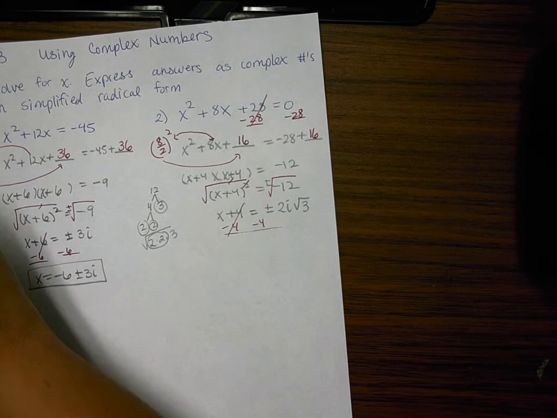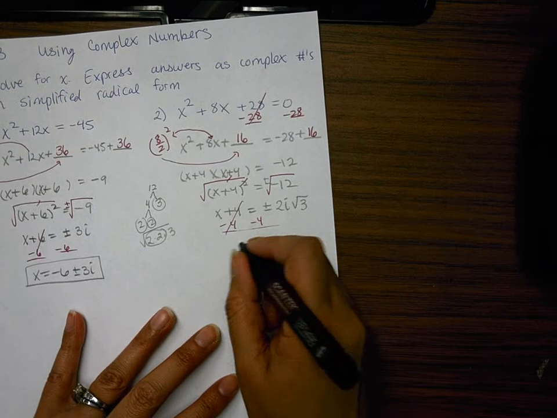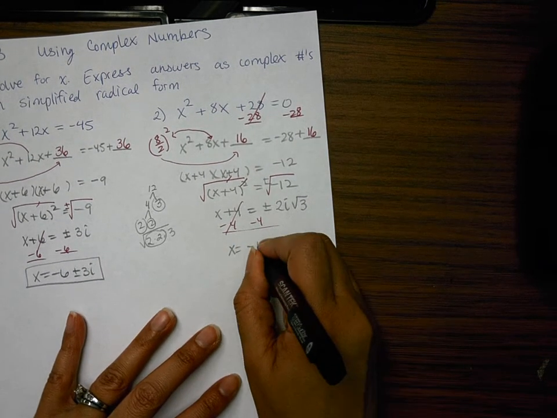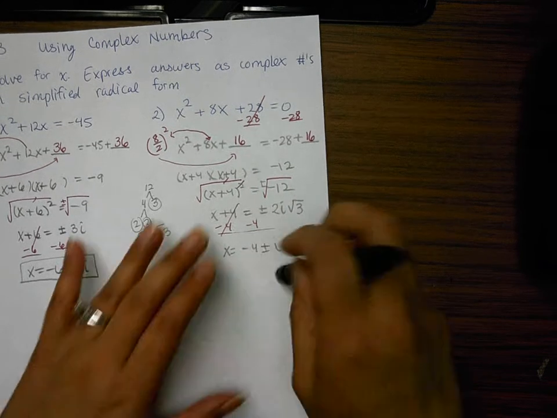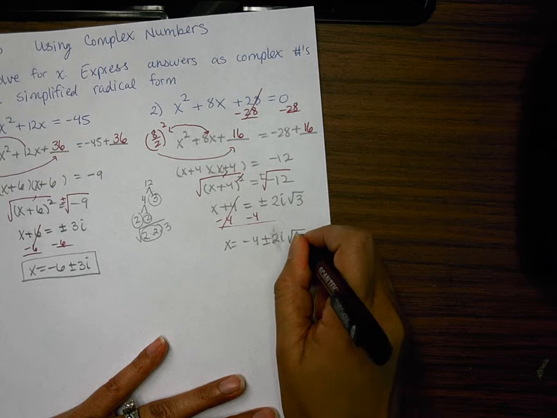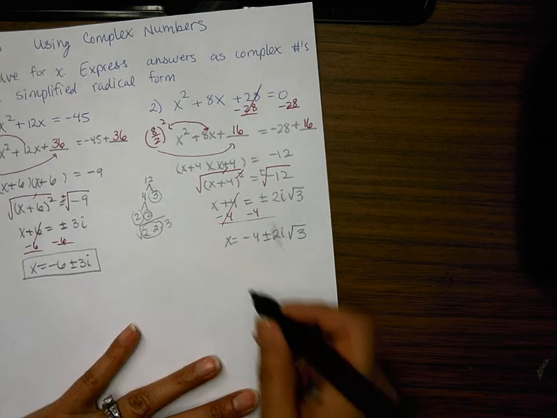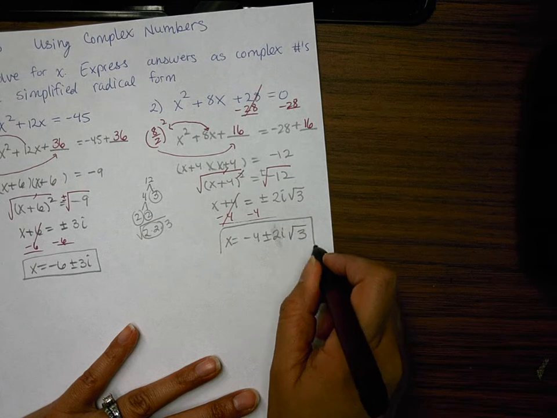Now, that negative 4 is not a like term with this imaginary radical, so x equals negative 4 plus or minus 2i root 3. And that's your final answer. x equals negative 4 plus or minus 2i root 3.